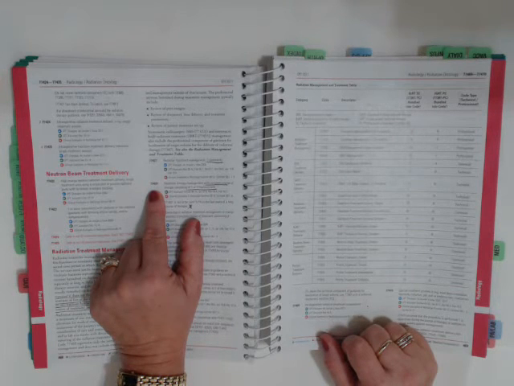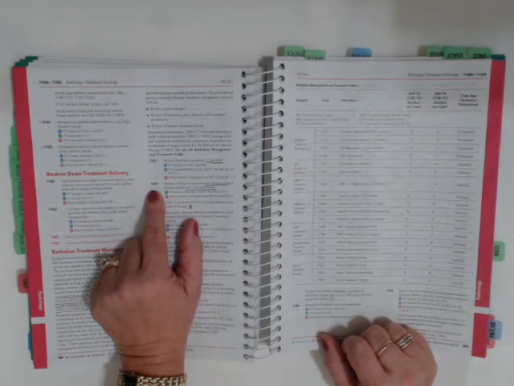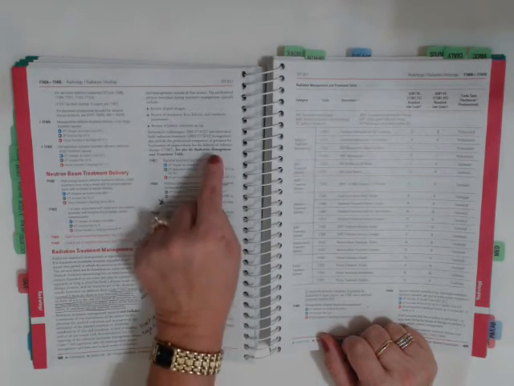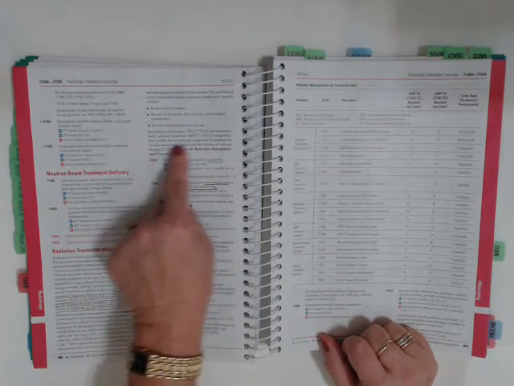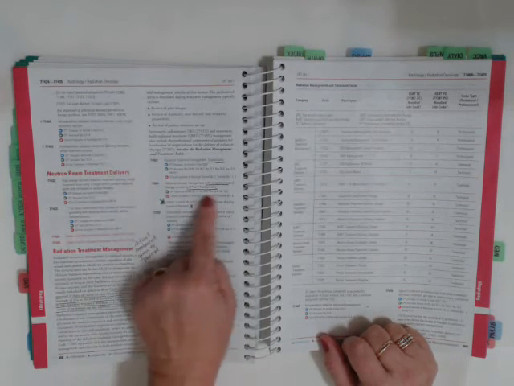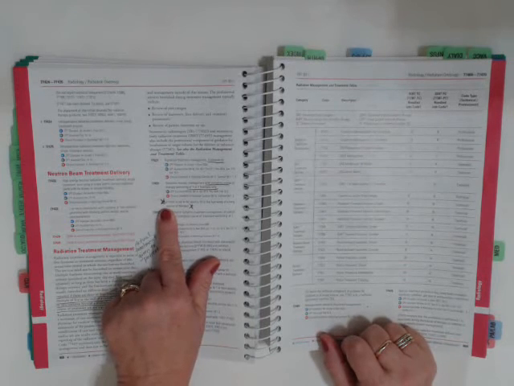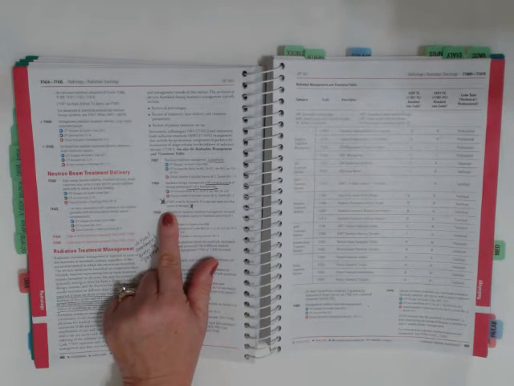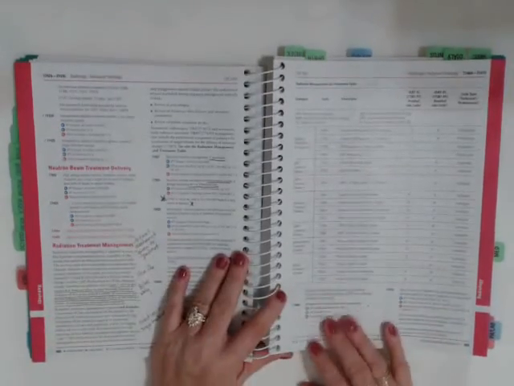You listen to me. You cannot code 77431 for those extra 1 or 2 treatments on the last week of your 77427. You cannot. And this actually says that you cannot do it because everybody wants to do it. So really pay attention. And that's it. Once you get that, you've got it all.